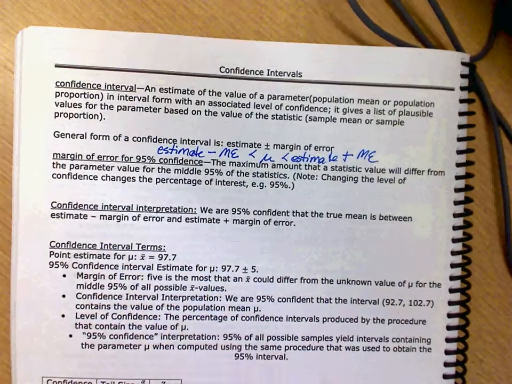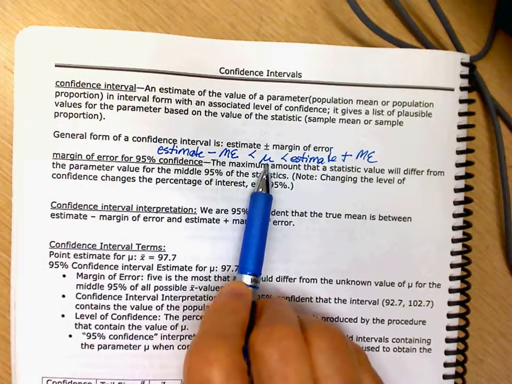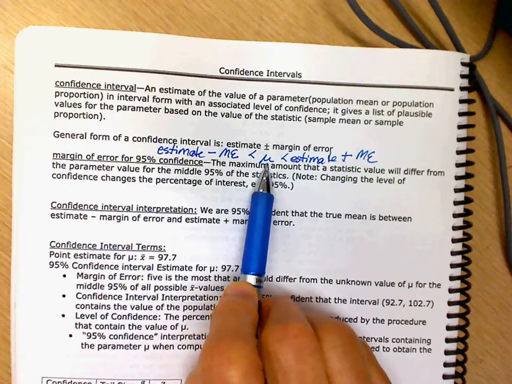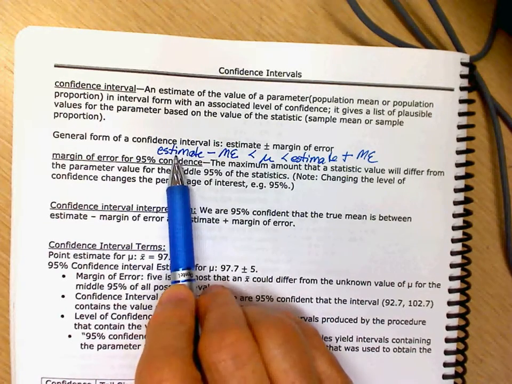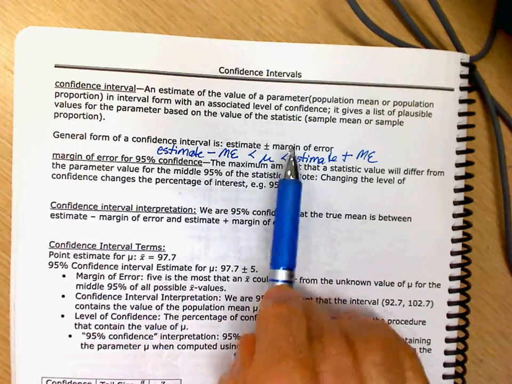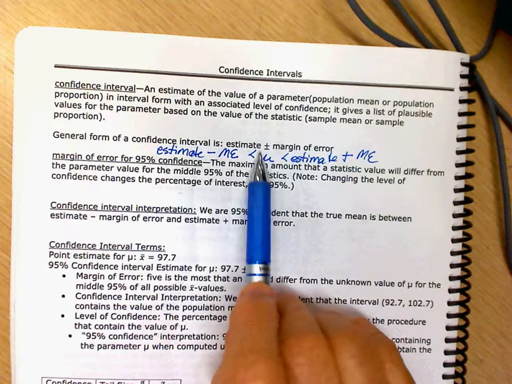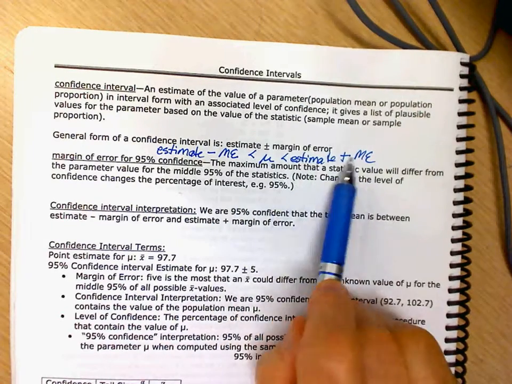Okay, so that's what our confidence interval will look like. We're estimating the mean, but we are using the sample mean minus some margin of error, is less than the population mean, is less than, say, the sample mean plus the margin of error.